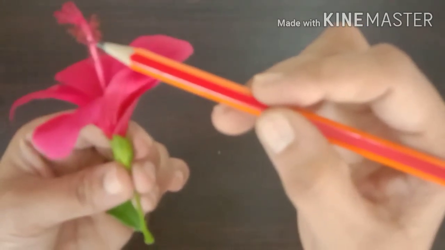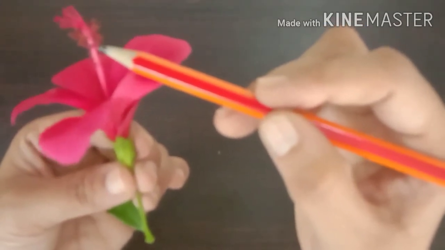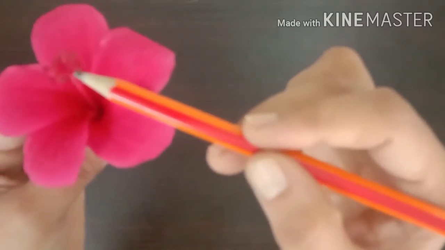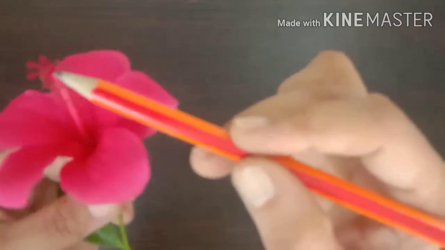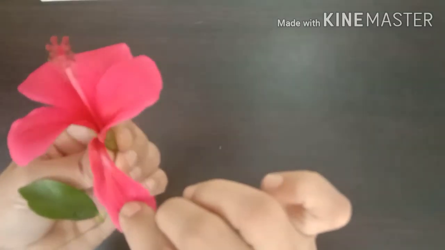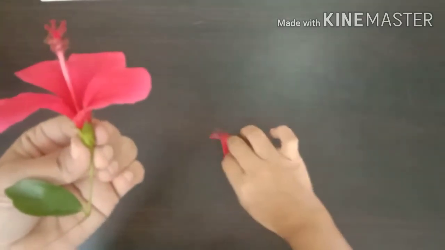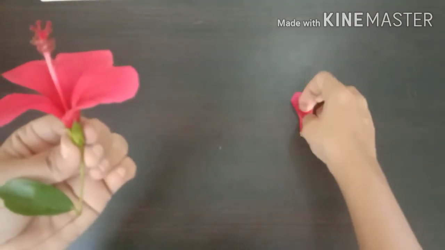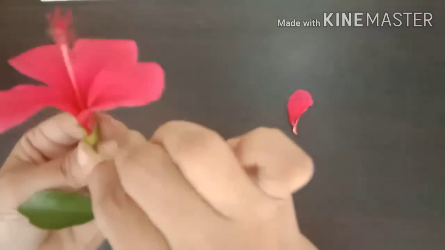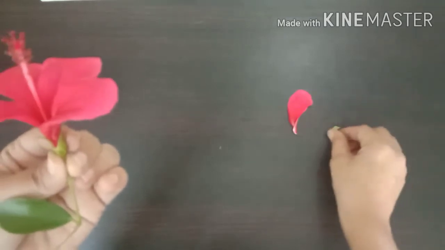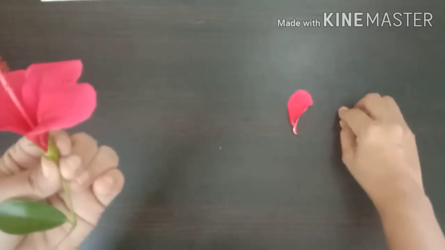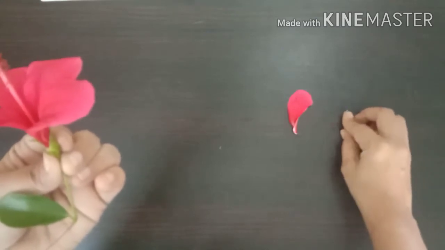This part of flower is androecium. This is the male reproductive part of flower. This innermost part of flower is gynoecium, which is the female reproductive part of flower. Students, we are going to dissect the flower. This is petal. This is part of calyx, which is called sepal.